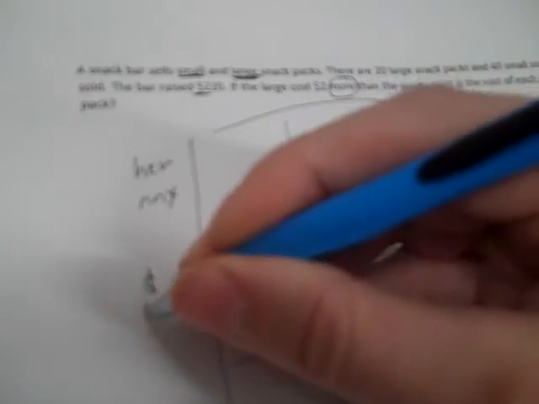So I make my chart. So how many? The money for a single, and the money total. And then total here, and then small and large. Okay, so what's the cost of a single small snack pack? We don't really know. It says the large cost $2 more than the small, but I still don't know it. Okay, so I put question marks.